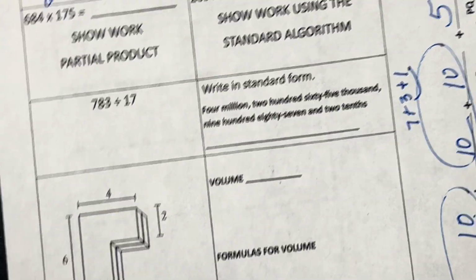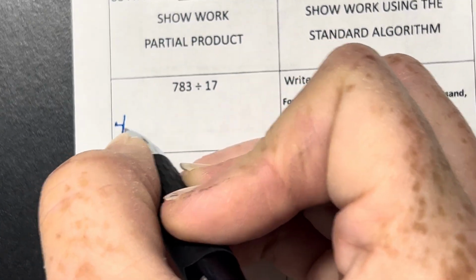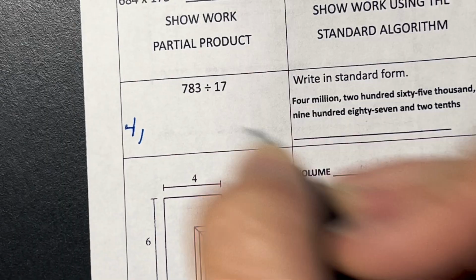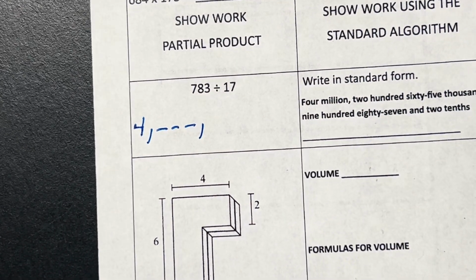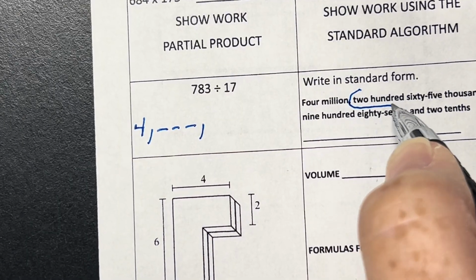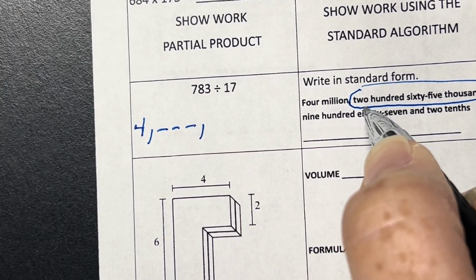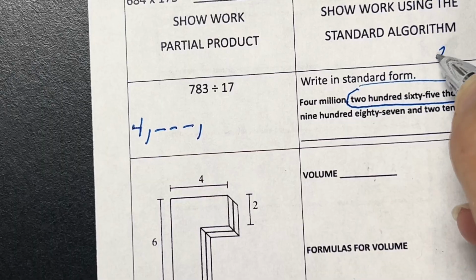4,265,987 and 2/10. Okay, so let's start with 4 million, comma. So 4 in the millions and then a comma. Now, the thousands place, we need 3 places. Let's look at what's in the thousands. 265.